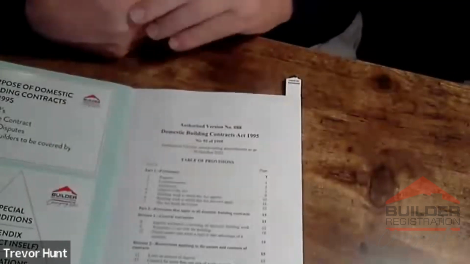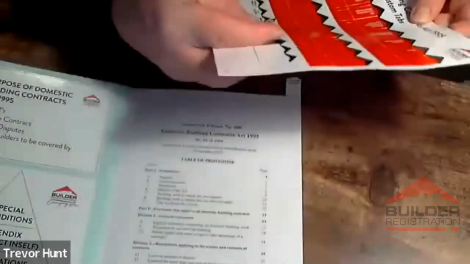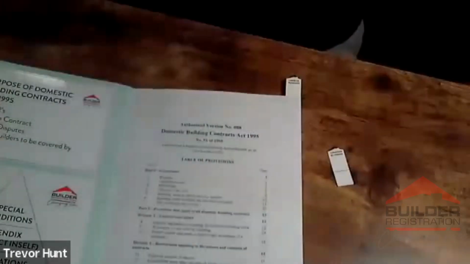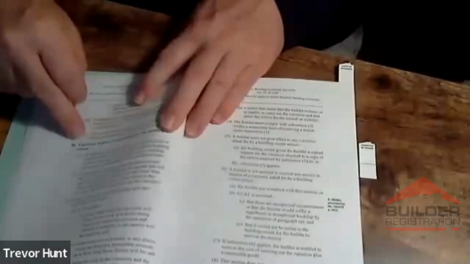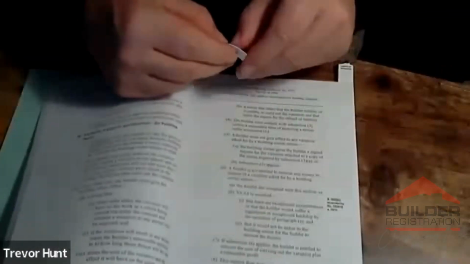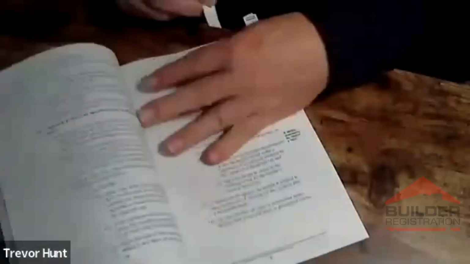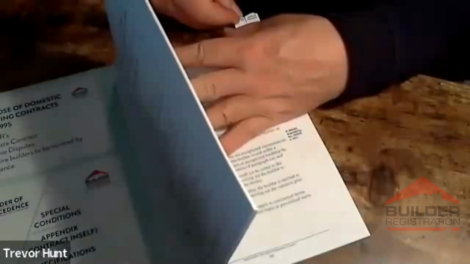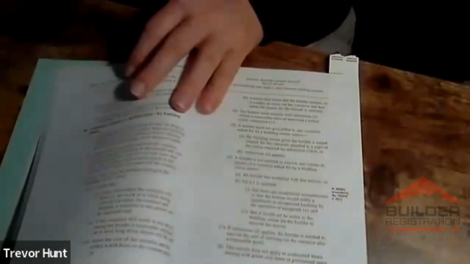After my limits on payments, it's going to be variations by the owner. My next tab, which I'm going to just work back to section 38, which is page 39, for my variations by owner tab, working my way across.